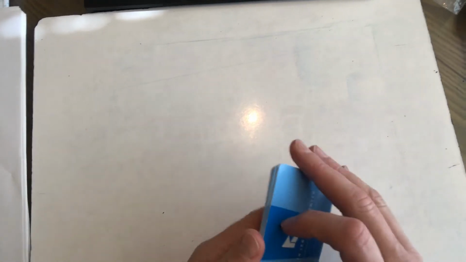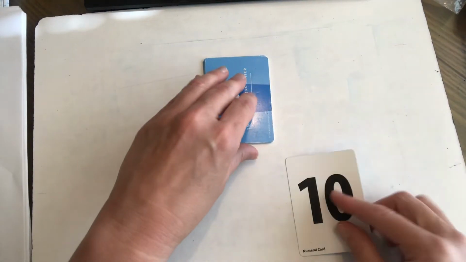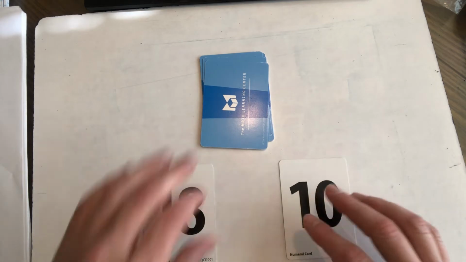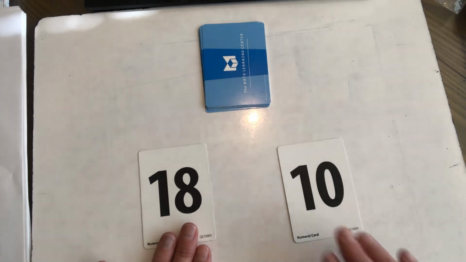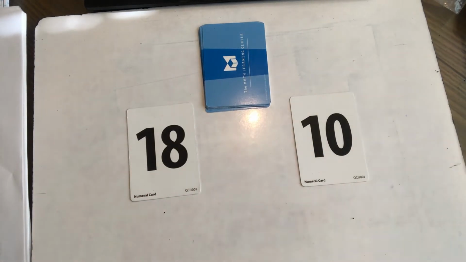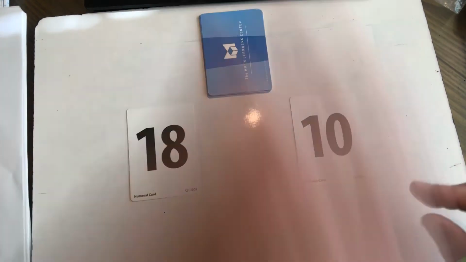And I want to do just a little bit of warm up with some number cards. So what I'm going to do is I've got the cards and I'm going to draw two side by side, and we're going to talk about which value or which card is worth more and which card has less. And we're going to talk about how we know this. So on this side I've got 18, and on this side I've got 10. Which has more and which has less?